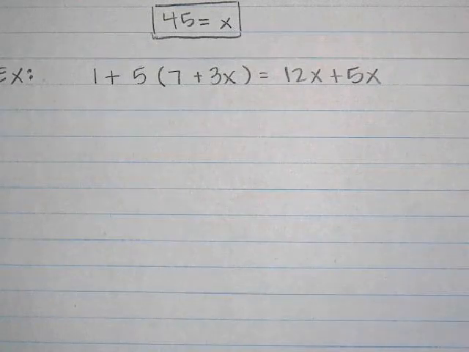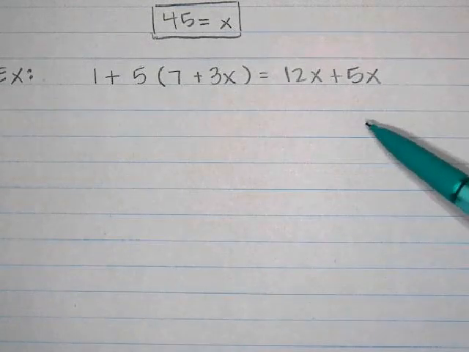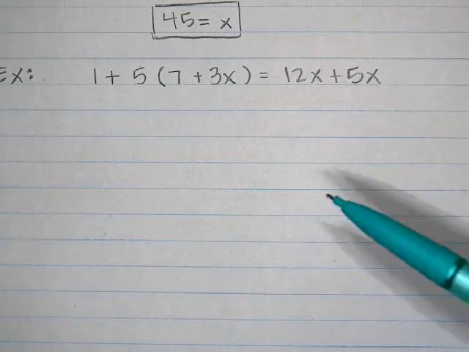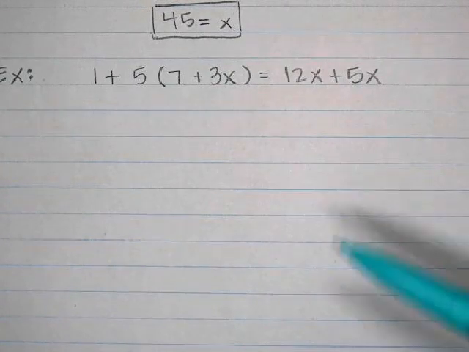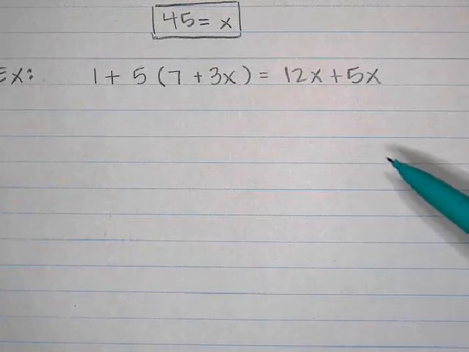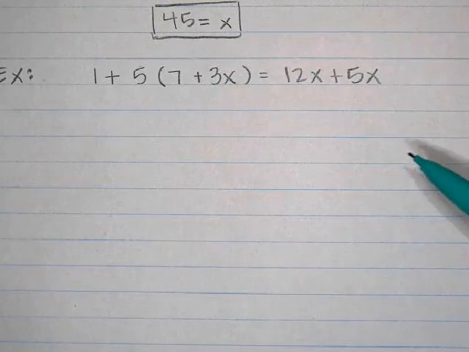So if you have an equation like this and it has parentheses in it, the very first thing you're going to do is get rid of the parentheses. So you're not going to do anything to solve the equation. The very first thing you're going to do is distribute to get rid of the parentheses.